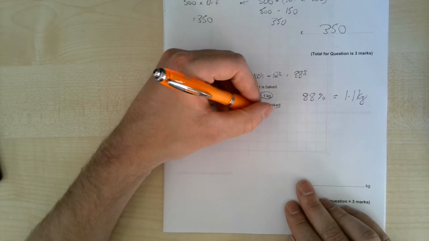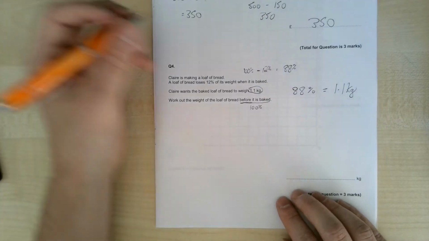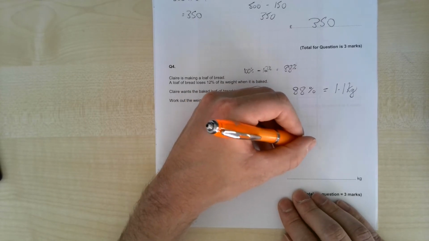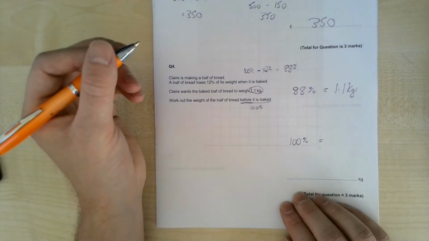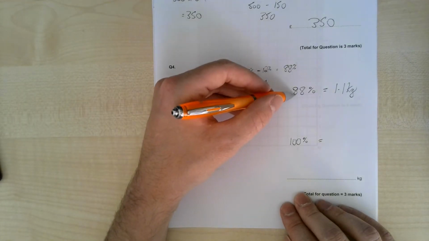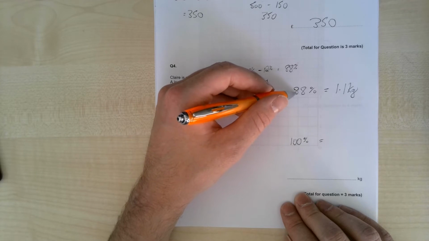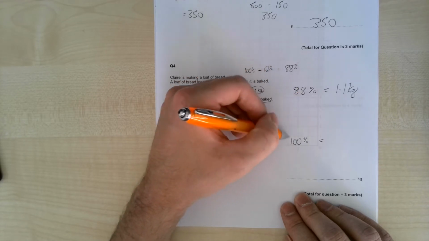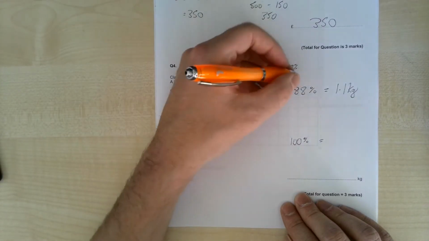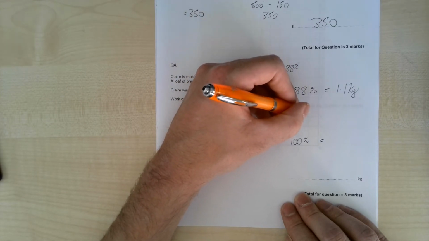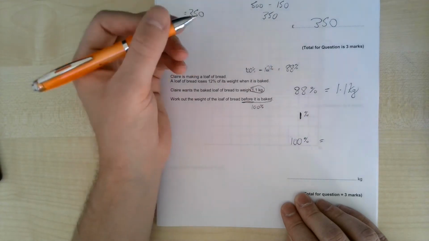So before it is baked, it's 100%. So leave a bit of a space here. If I can find 100%, that is my answer. That's the question done. I can't go straight from 88 to 100. I'd love to. For instance, if this was 10%, I'd just multiply it by 10 and you get 100%. I can't do that, so if you can't do that, 1% will always get the job done.